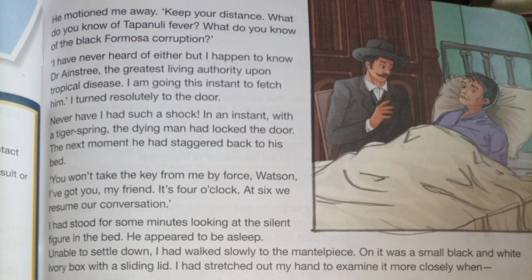Basically, these lines mean that Dr. Watson is saying that I don't know both of them. I don't know what is Tapanuli fever, or what is Black Formosa corruption. But he says that I know a person called Dr. Ainstree, who is the greatest living authority, meaning he has a lot of command on tropical diseases. So I'm going this instant, he means that I'm going right away to fetch him. And I turned resolutely to the door. Resolutely basically means with determination, that I turned with a lot of determination to the door, that I'm going to call him.